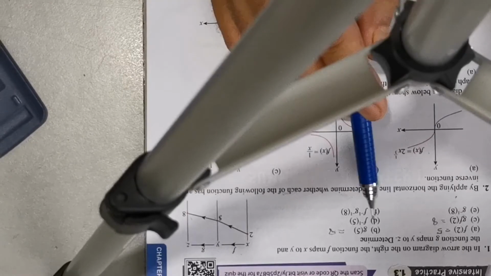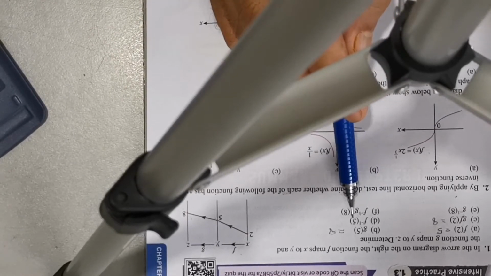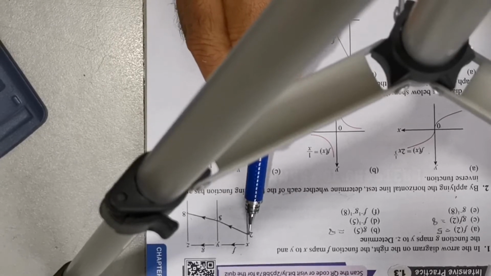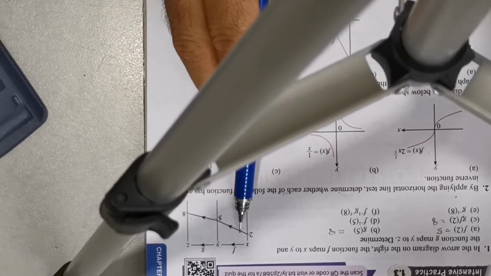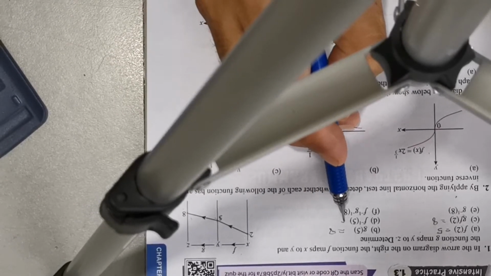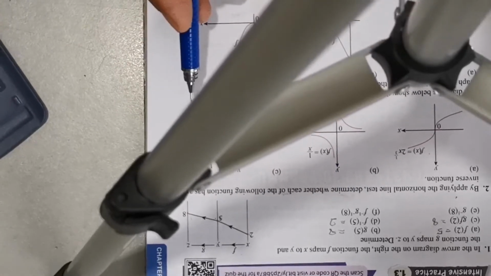Alright. D, inverse of f, 5. Okay, so under f it will map 2 to 5. Under inverse it will map 5 to 2. Understand? Okay, so the answer is 2.